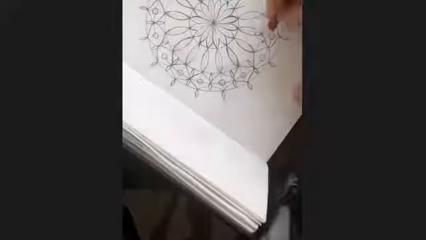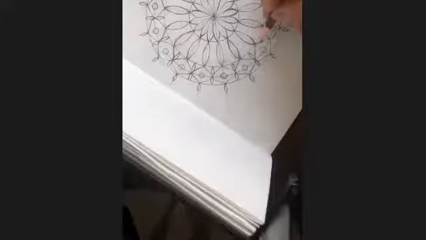Sometimes we draw something and we don't like it. It's okay. It's always good to try new designs and new techniques when you know new techniques.